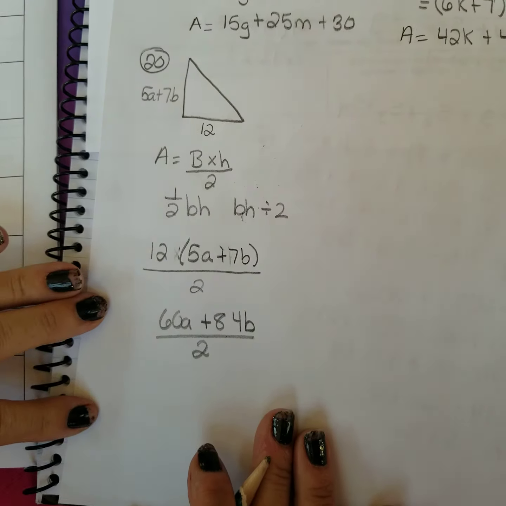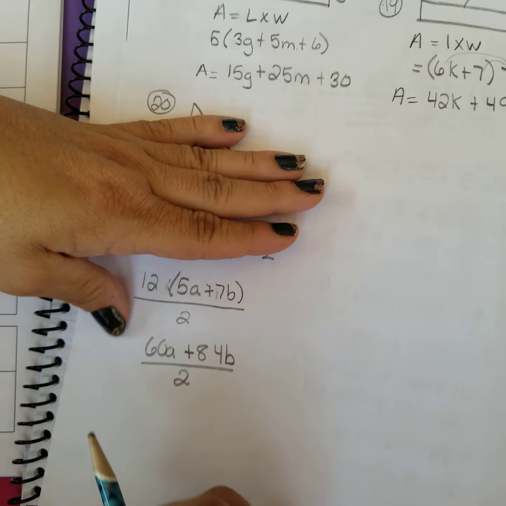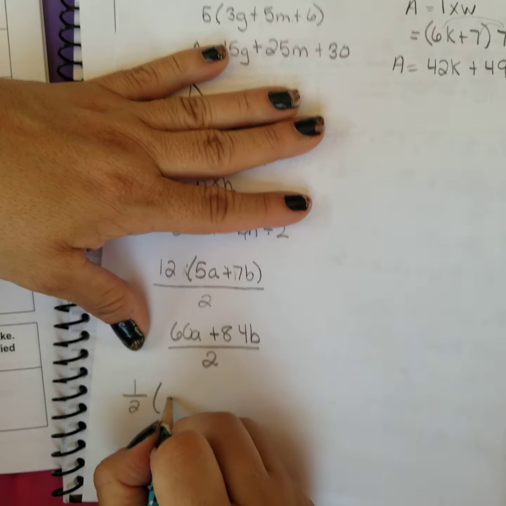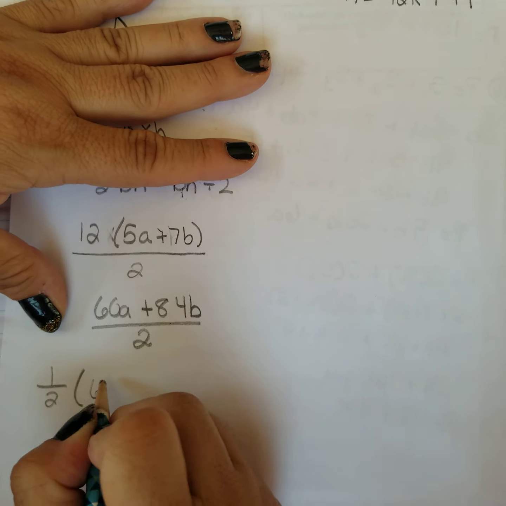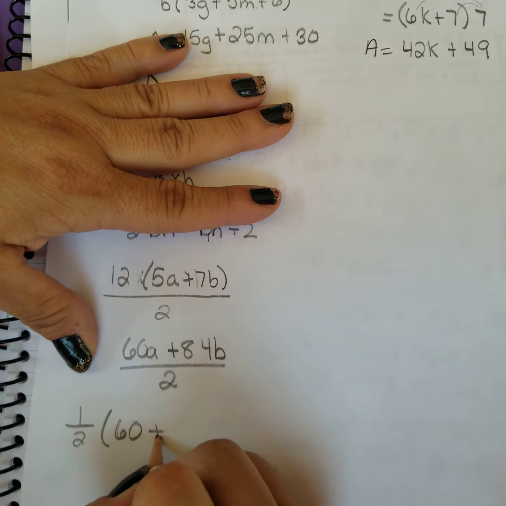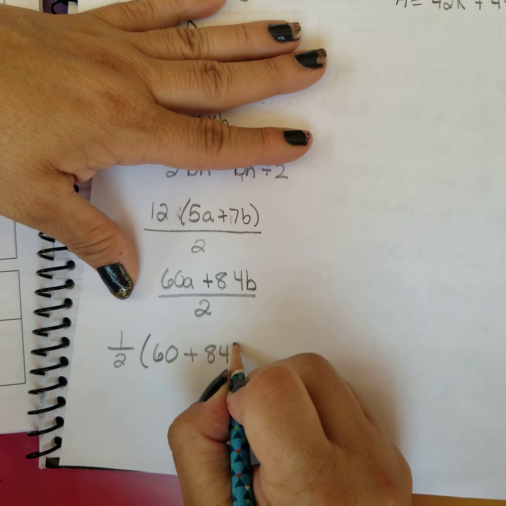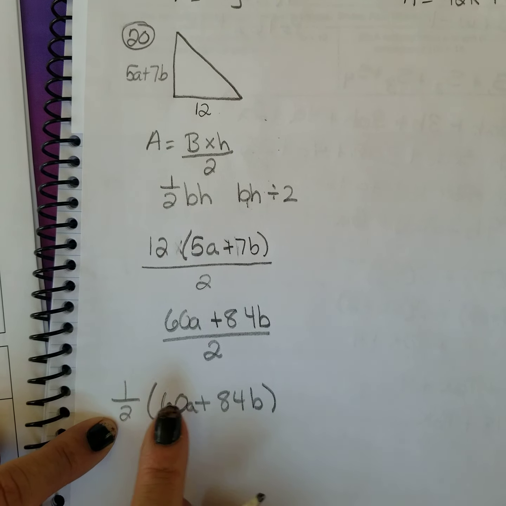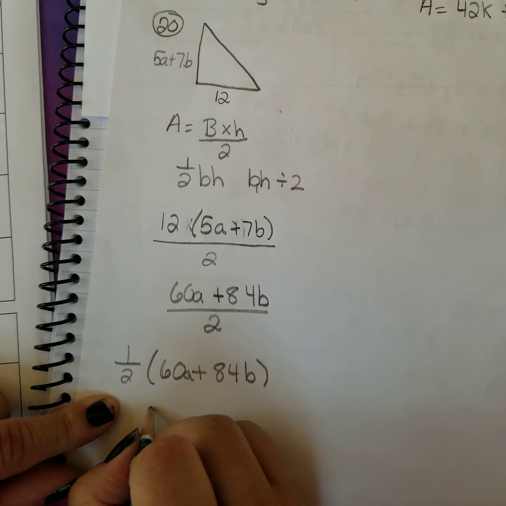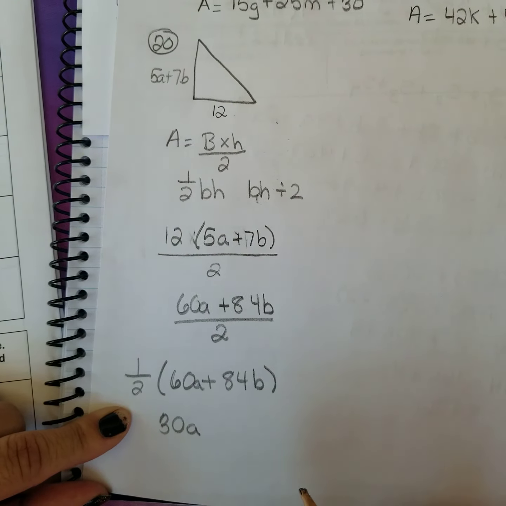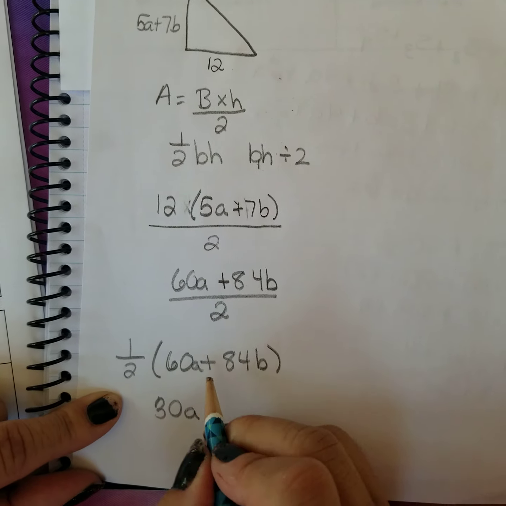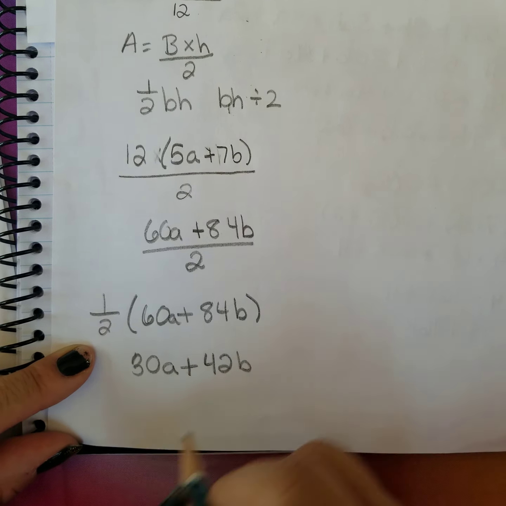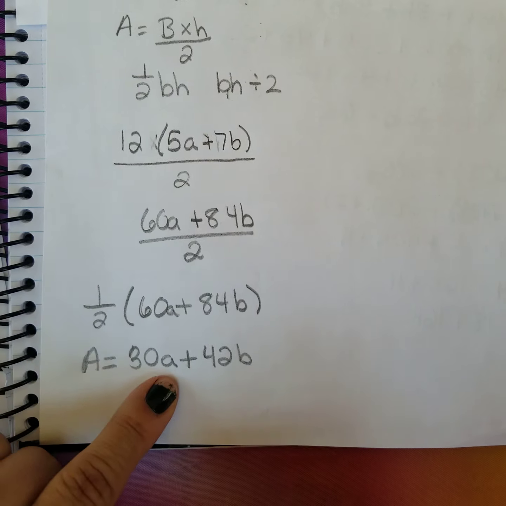Now, if we multiplied 1/2 times 60A plus 84B. So 1/2 times 60A is 30A. Plus 1/2 of 84B, which is 42B. So your area is 30A plus 42B.